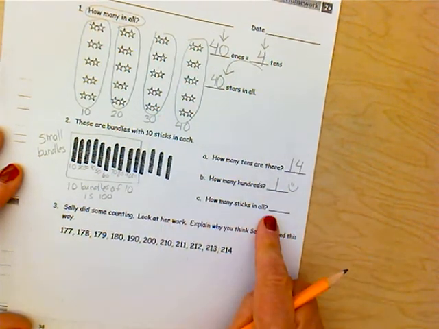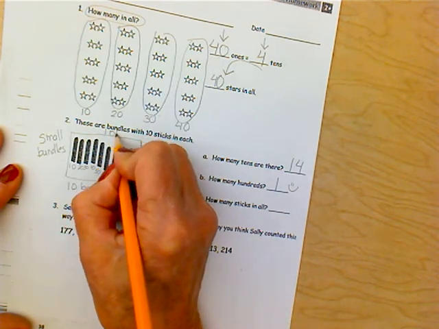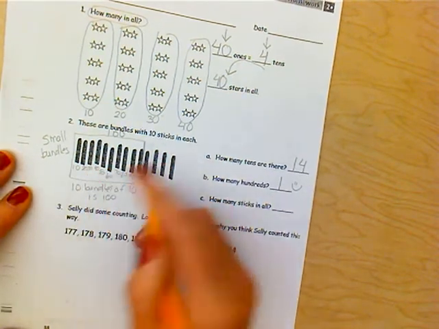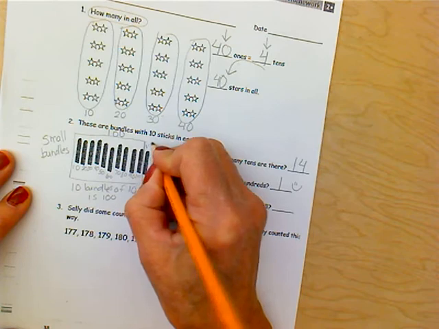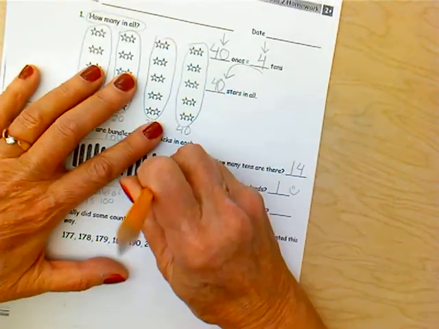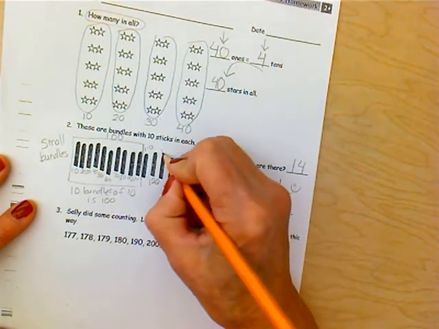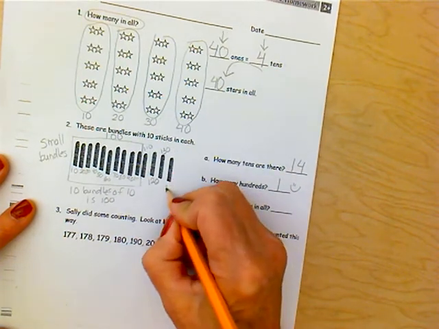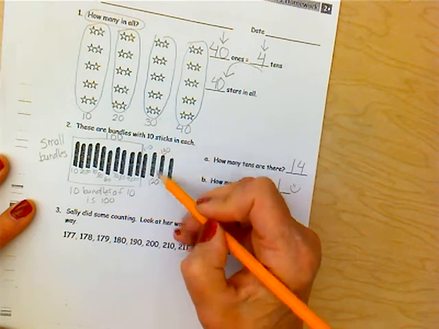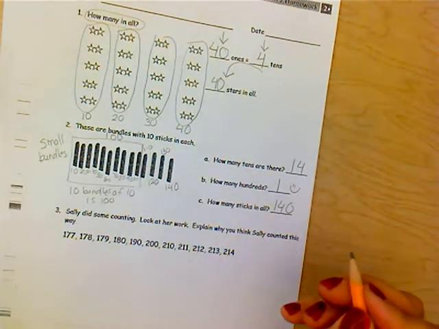And now I need to know how many sticks there are in all. Well, I can start by counting at 100 because that's easy, and I'm just going to continue to count up. 100 plus 10 more gives me 110, plus 10 more gives me 120. Whoops, not 112. Another 10 gives me 130, and another 10 gives me 140. So 100, 110, 120, 130, and 140 in all.